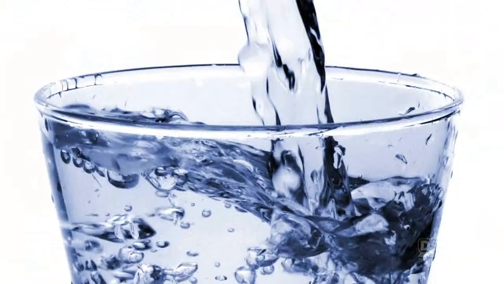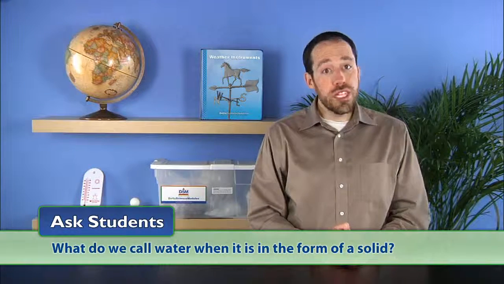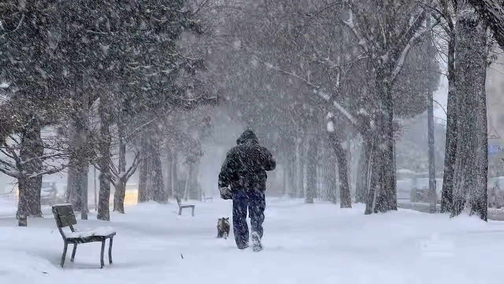Explain to the class that water exists in the form of a liquid, a solid, and a gas, and that in its liquid form, water is called water. Ask students, what do we call water when it is in the form of a solid? Students should know that solid water is called ice. Some students may also mention snow or frost.